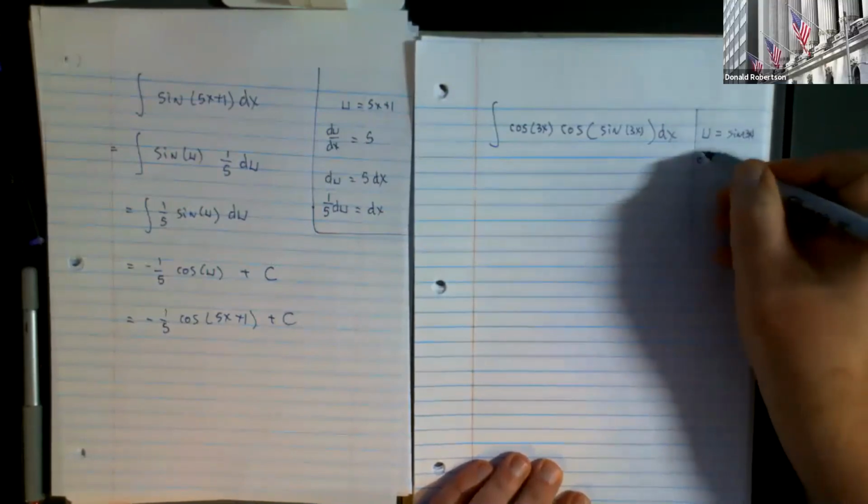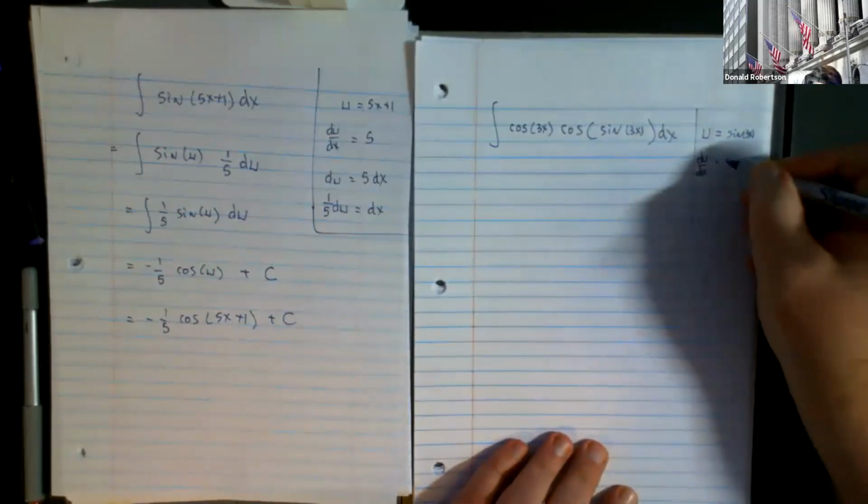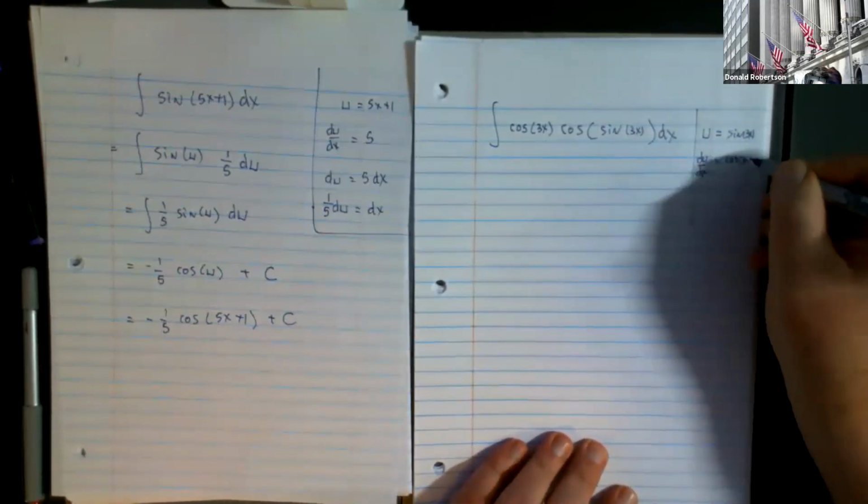Now be careful, watch what I do here. I'm going to differentiate the sine of 3x, which is definitely the cosine of 3x. But don't you also get times 3 because it's a general? So it's 3 times the cosine of 3x. Do the crossover now.